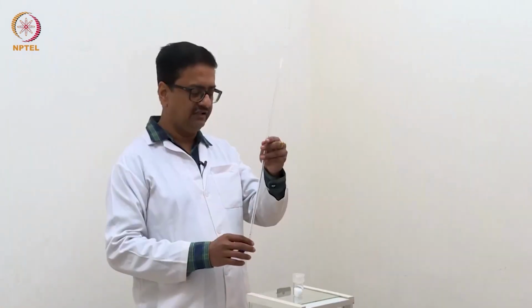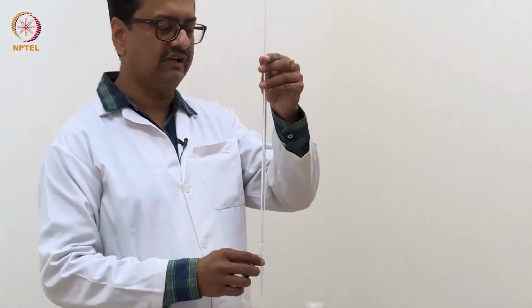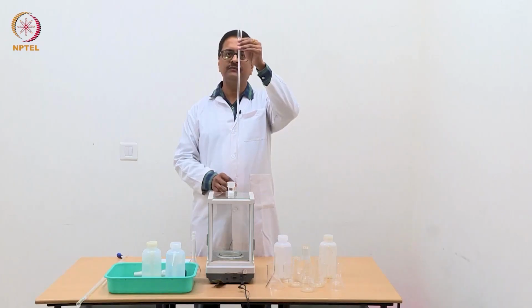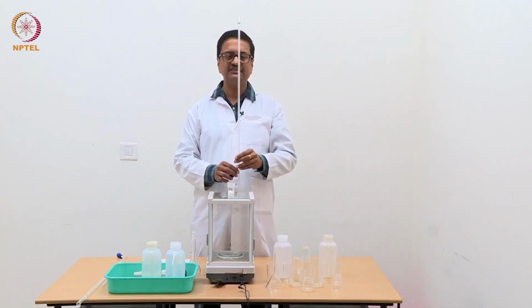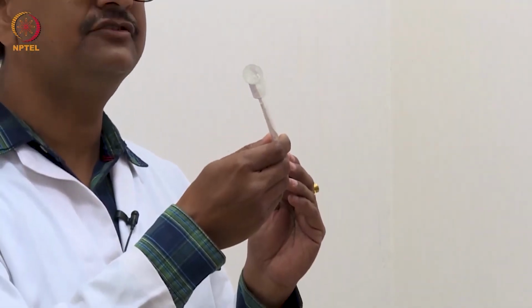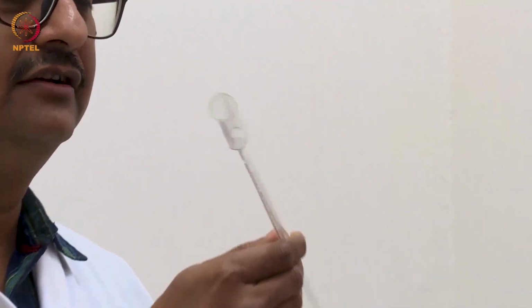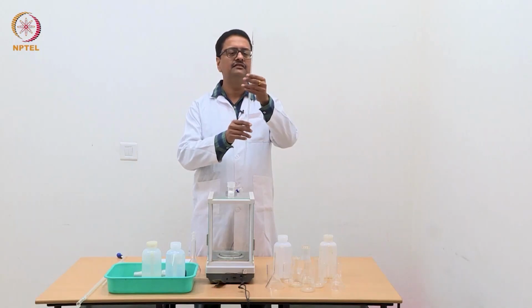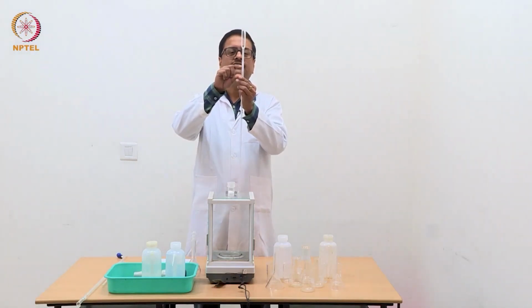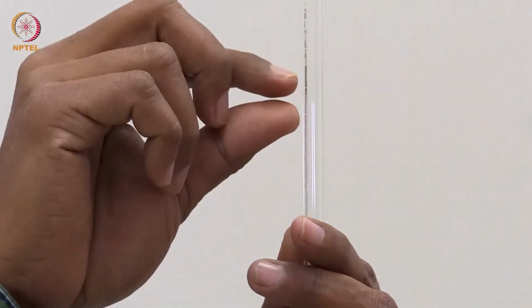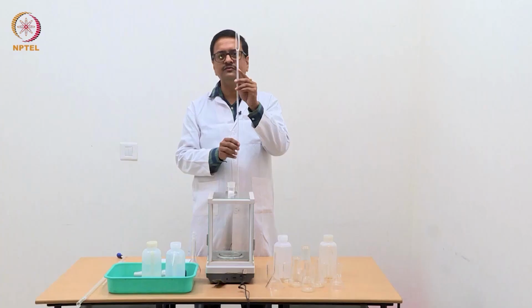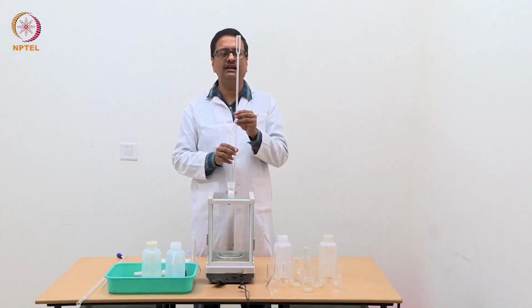We have another burette here, which is a 10 ml burette. You can see the length of the burette is almost the same as that of the 50 ml burette, but its capacity is only 10 ml, which essentially means the bore size is very small in this particular burette. So 1 ml is measured in this wide region with a gap of 0.2 ml, and every smallest division in this burette measures 0.02 ml.